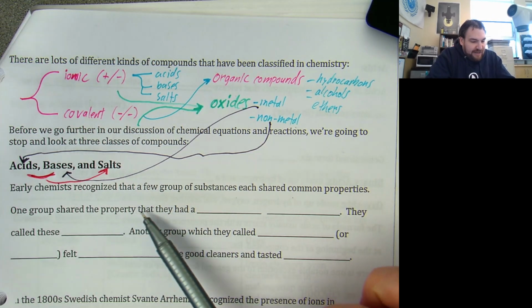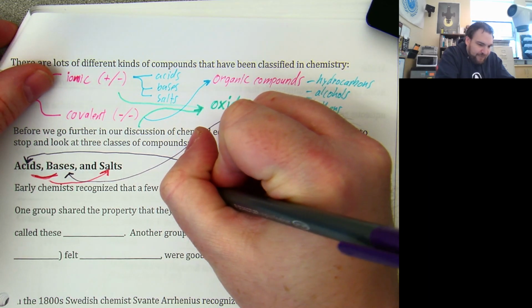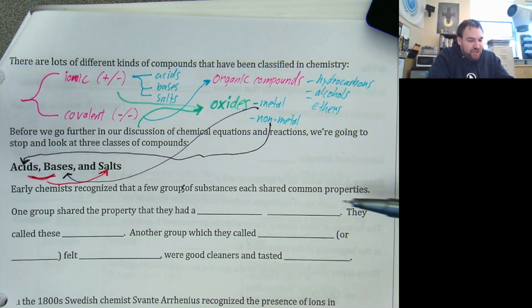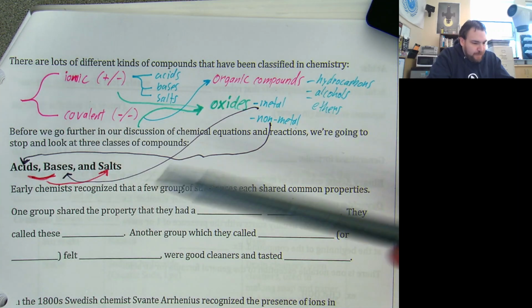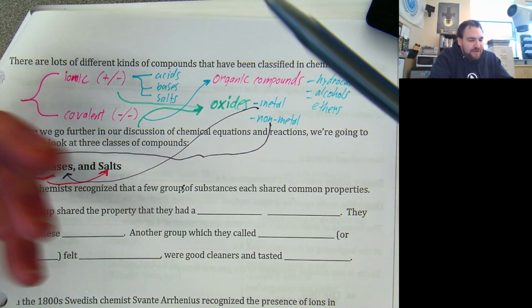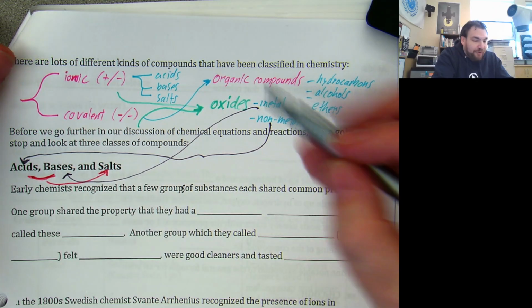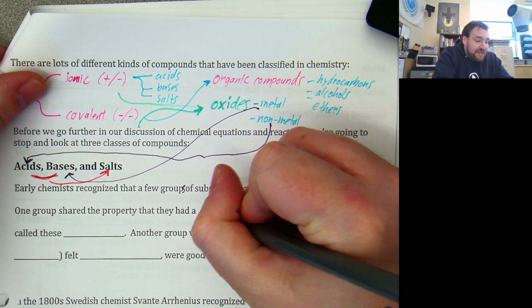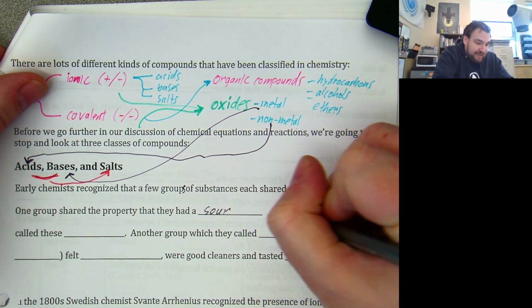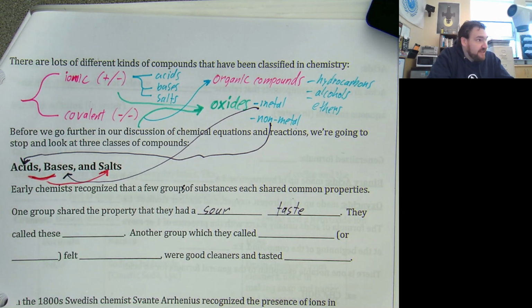Early chemists recognized that there were a few groups. There should be an S here. A few groups of substances each shared common properties. Like within the group, the substances shared a property. One group shared the property that they had a sour taste. Now, you're never going to figure this out in the lab, because over my dead body am I going to let you taste things in the lab.